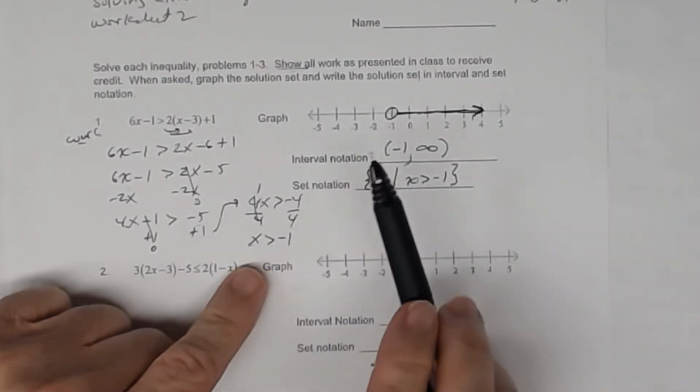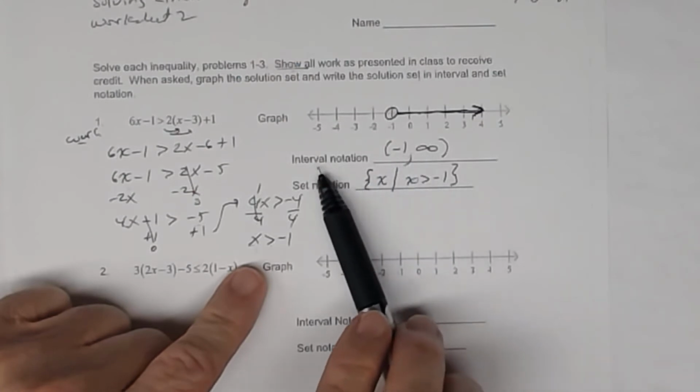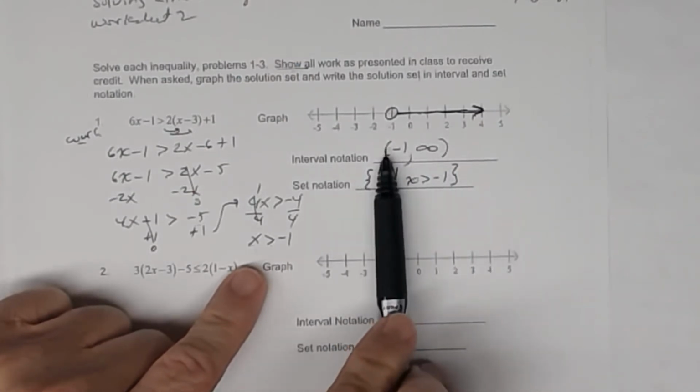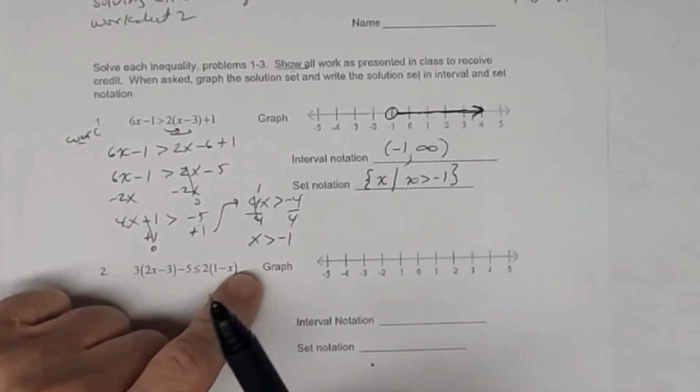Now, just to remind you, when writing interval notation, you always go from smallest to largest. So -1 to infinity. All right?